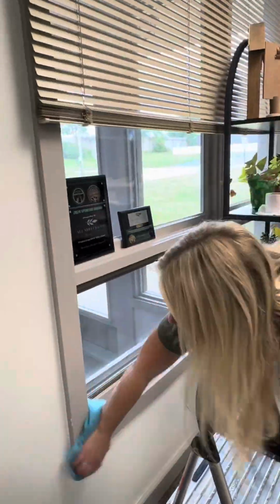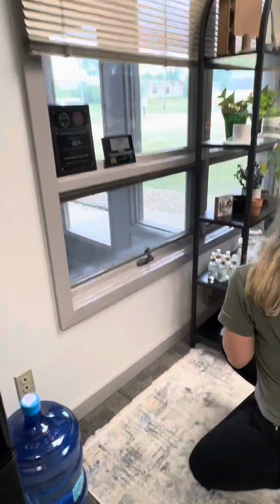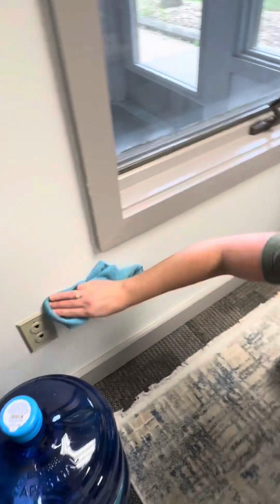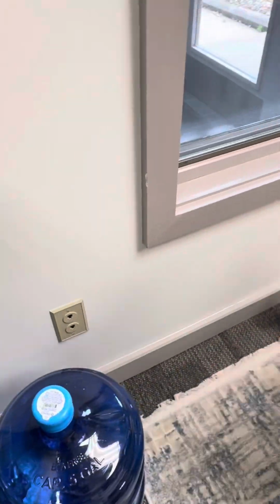We're also not going to forget, we do have to wipe the actual molding. And typically for a house, we would be able to lift up those blinds and do the whole molding as well. Overall, I hope this clarifies the difference between what a general routine cleaning looks like as compared to an initial general clean and a deep clean.